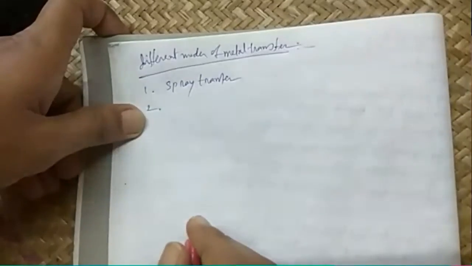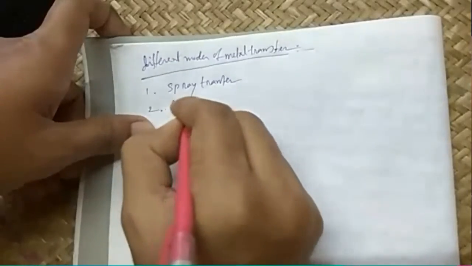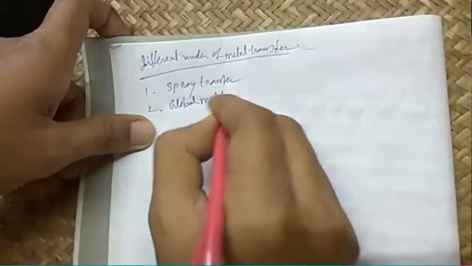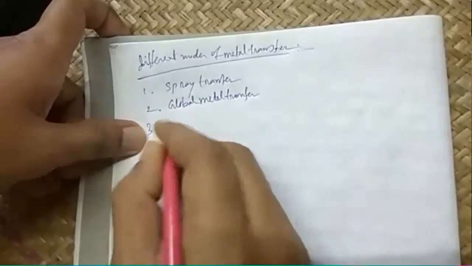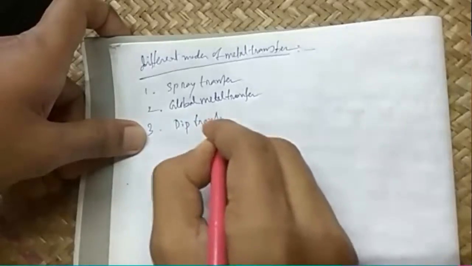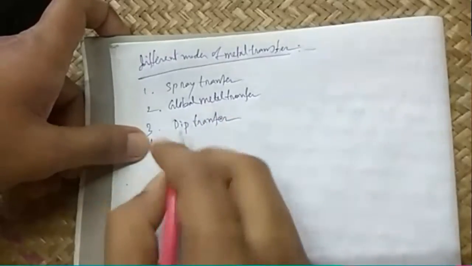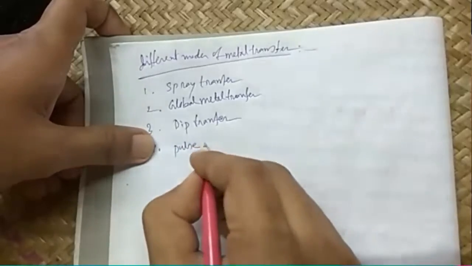Number 2, globular metal transfer. Number 3, dip transfer. Number 4, pulse metal transfer.